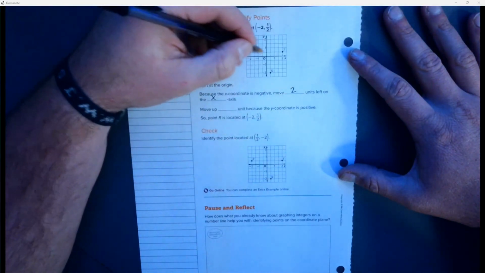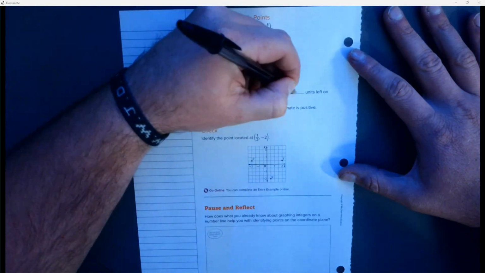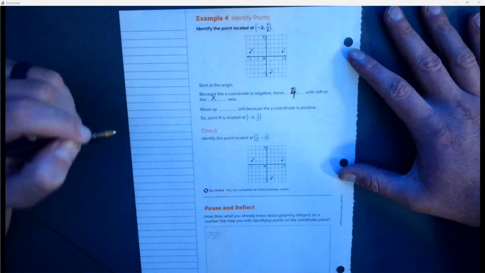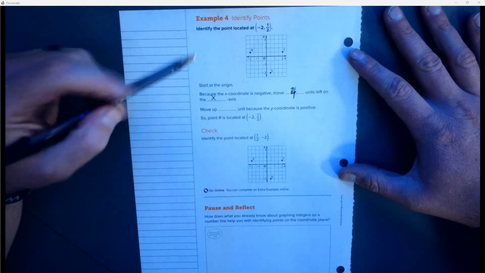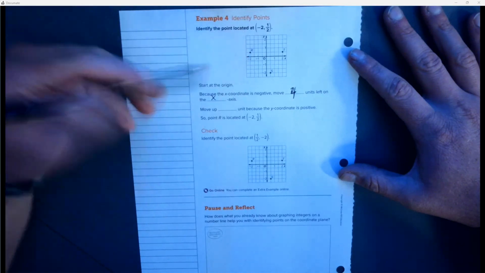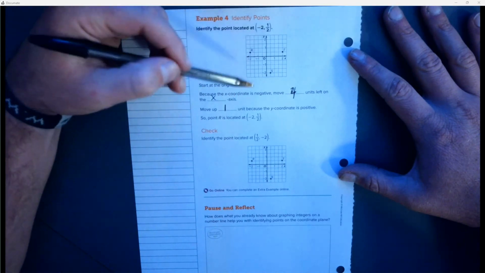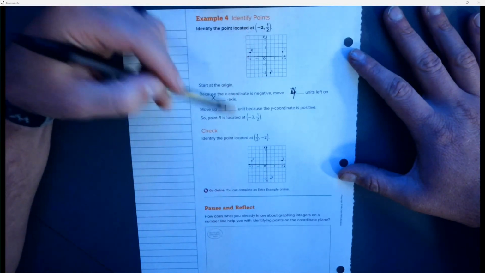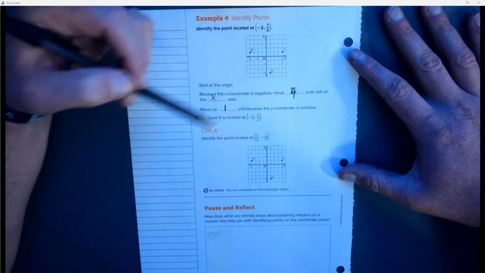So instead of moving 2, we're going to have to move 1, 2, 3, 4 units to the left on the x-axis. And we know each unit is a half, so we're going to move up 1 unit. Because the y is positive, we know we're going to move up. So point R is what is located at (-2.5, 1/2).